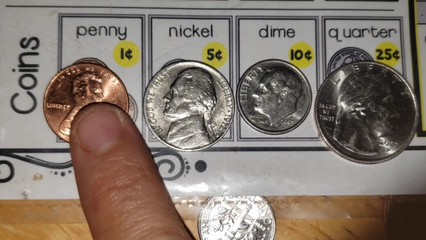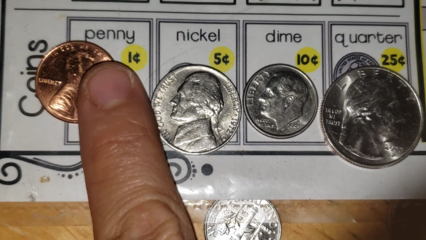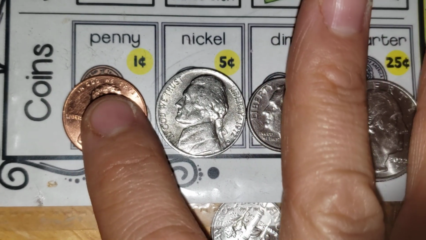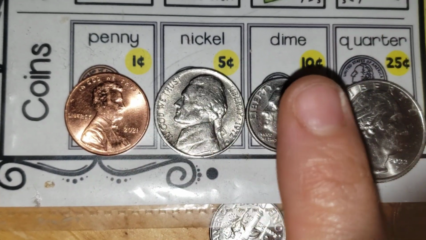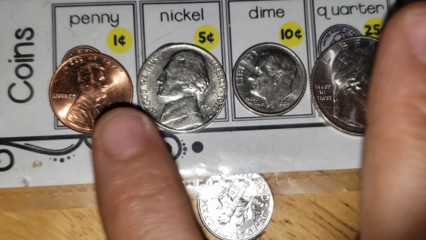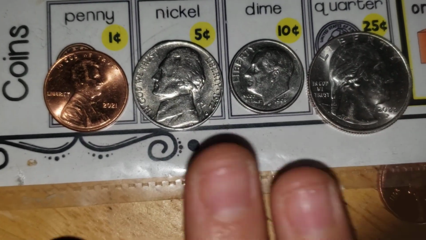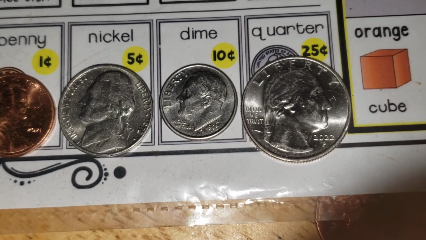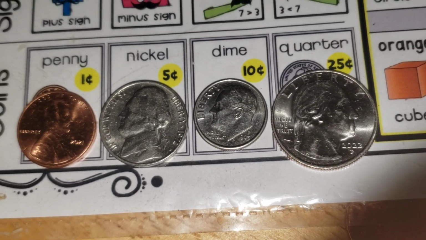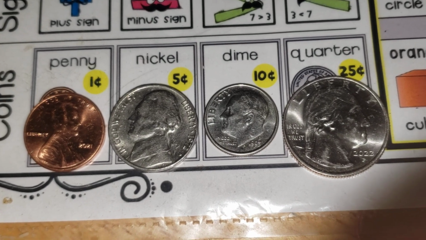So, if you're looking at this by itself and someone asks you what it is, try to pick things from the characteristics of the coins, the way the coins look. Try to pick something that will help you remember what the coins are and what they're worth.